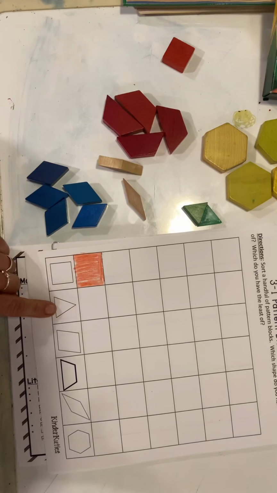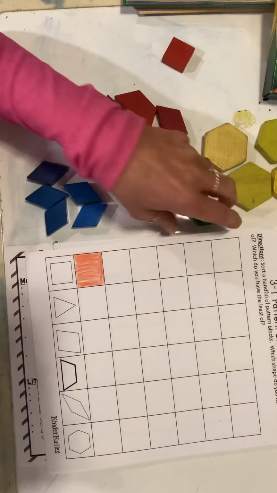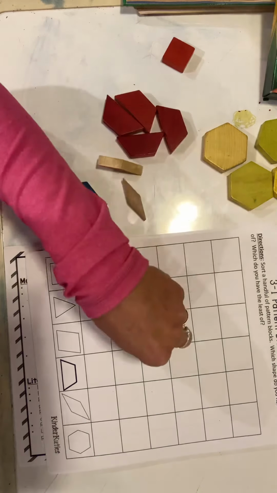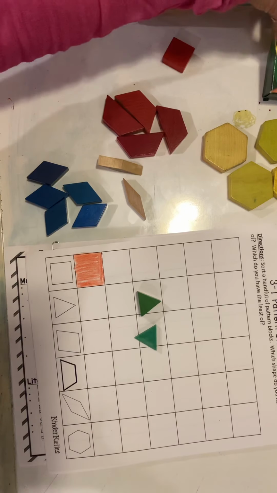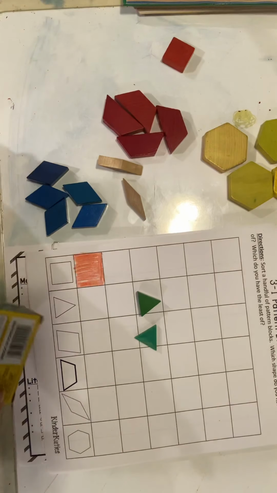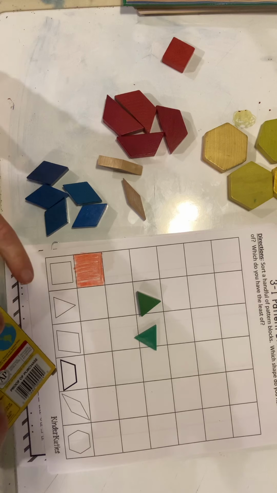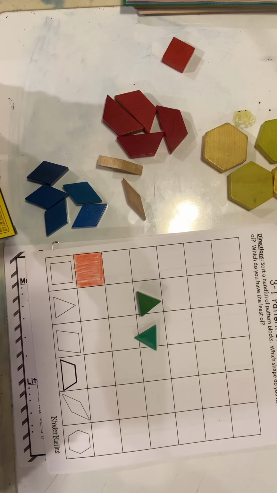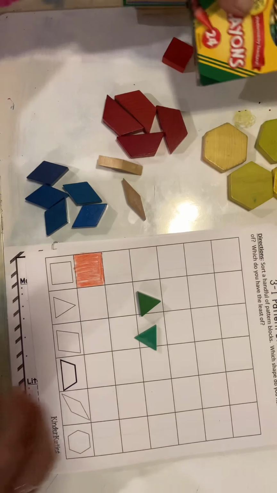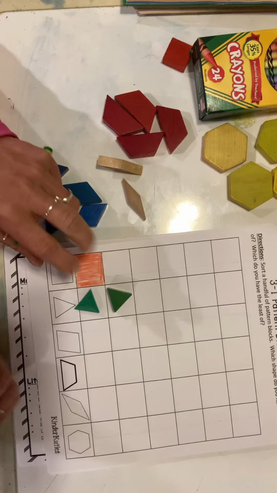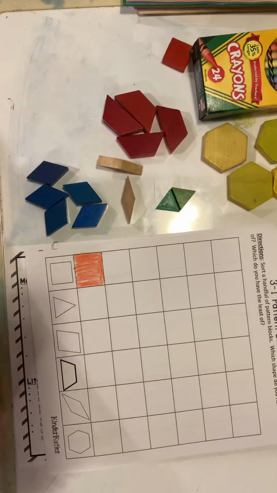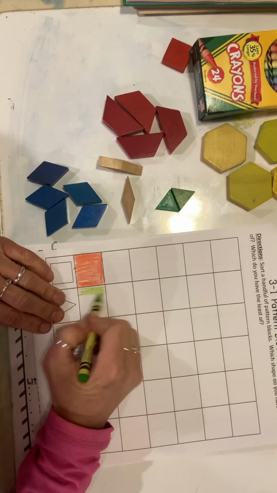Next, I see what shape? This is a triangle. Triangle. So I have here, how many triangles do you see there? I have 2 triangles. So I need to find a green crayon, and I need to color 2 squares to show that I have 2 triangles like that. So I'm going to color 2 squares. One green square.